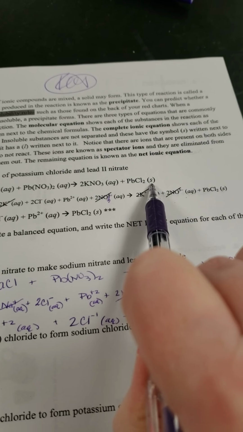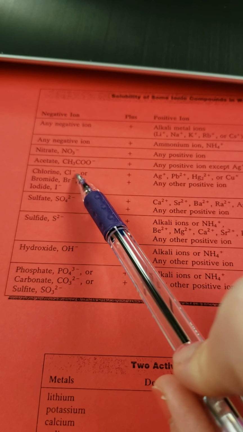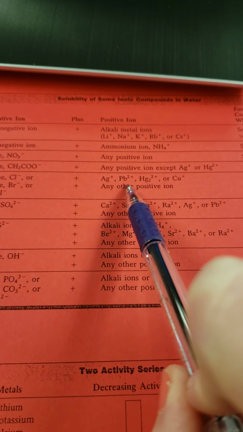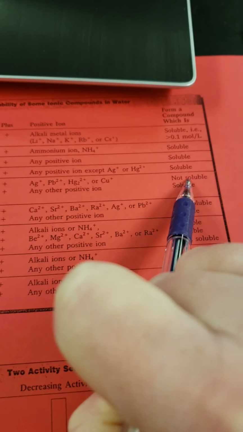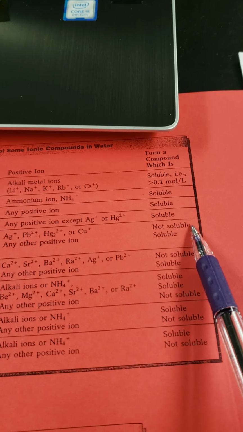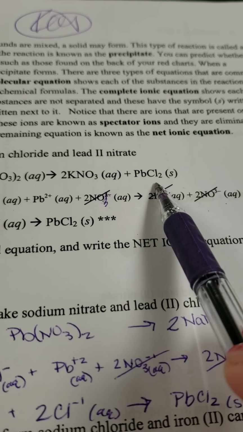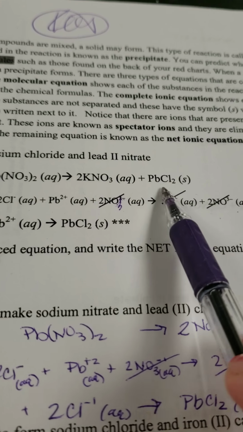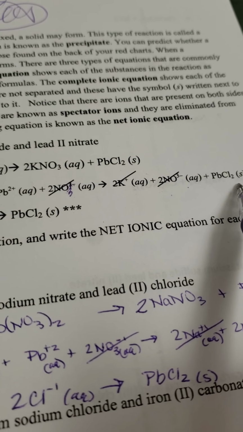But then we see this solid here, lead(II) chloride, we double check here. So we find chlorine, chlorine plus, and then lead with a +2 charge is in this list. So we look over, it says not soluble, therefore it's solid. All right, so this will not break apart. So when in a solution, this does not break apart, so it stays PbCl2 solid.